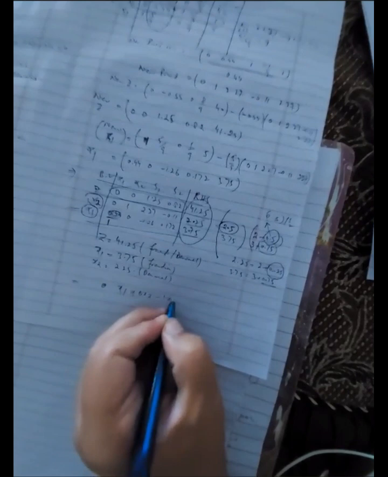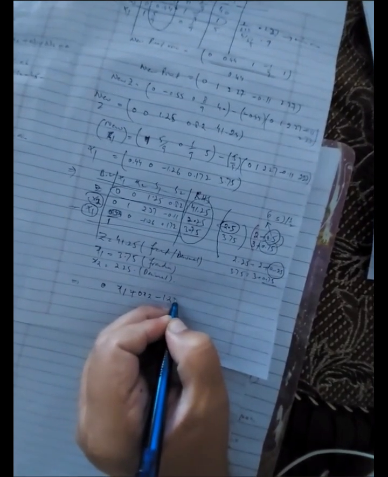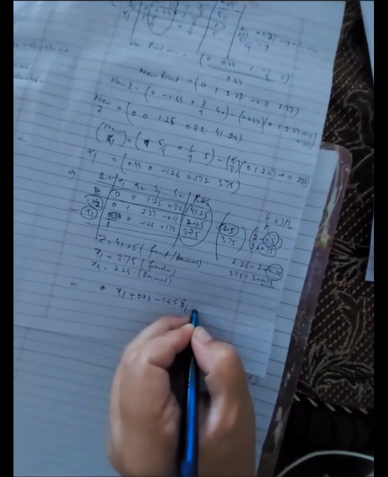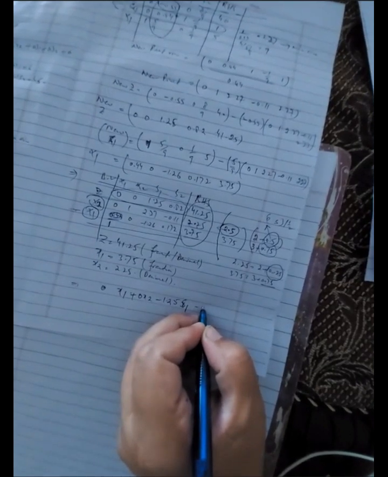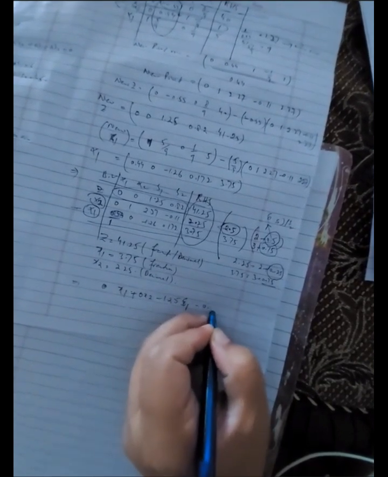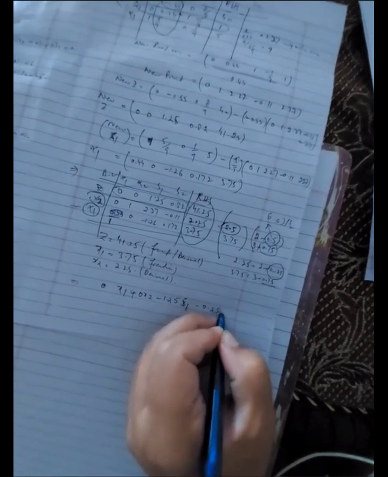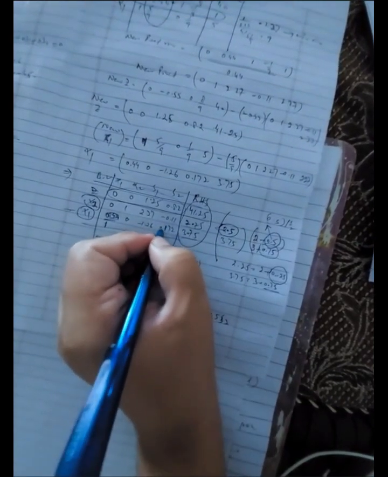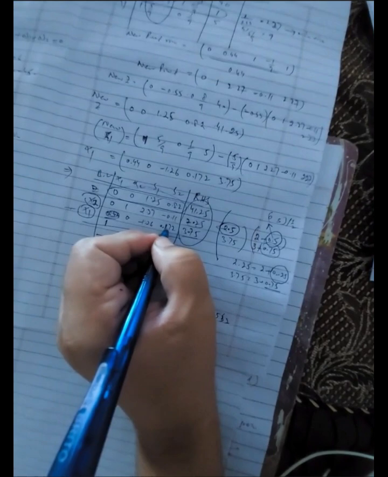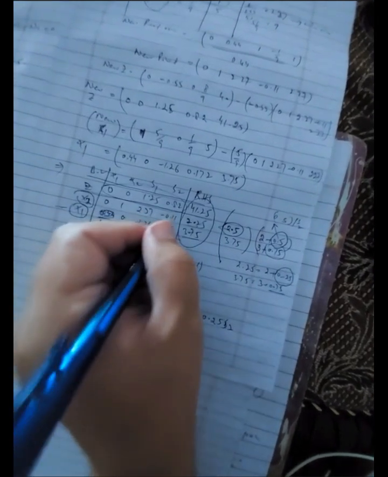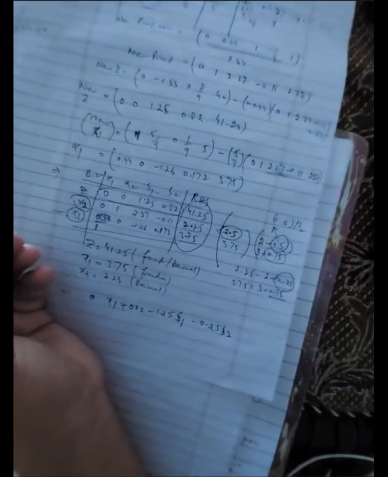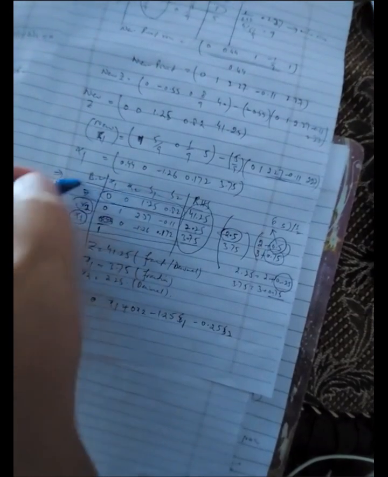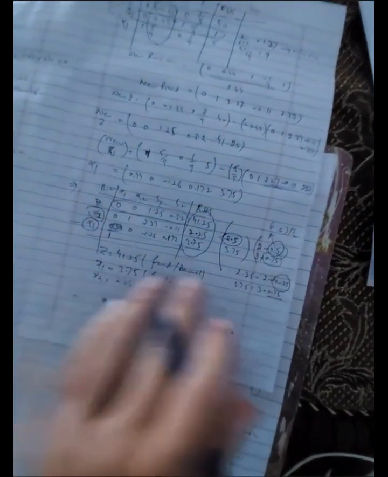Okay, minus 1.25 x s1 minus 0.25 into s2. This is 0.25. It is not 1.82. I have made some miscalculation over here. Okay, I will just make the table again, and I can just explain this term to you.